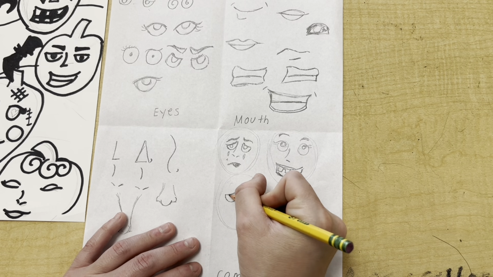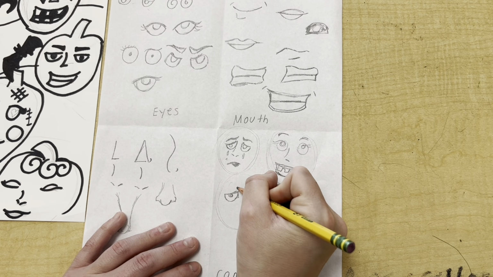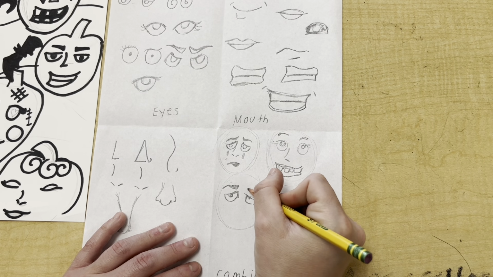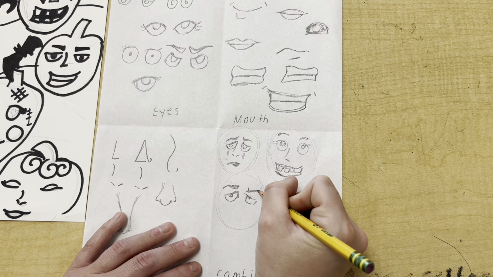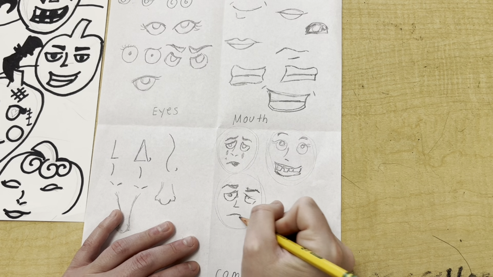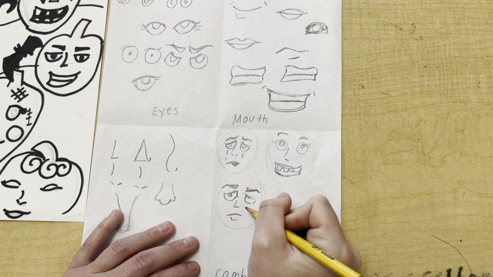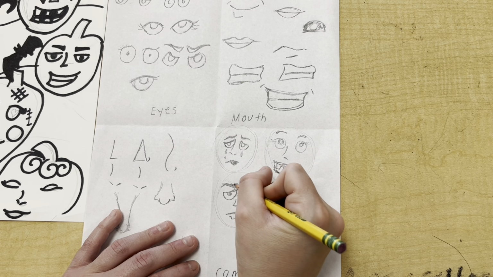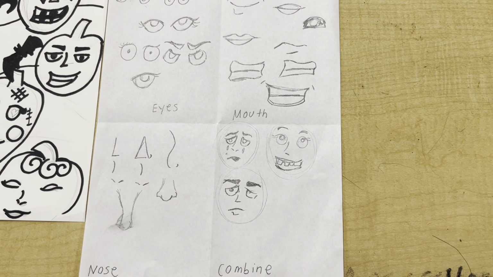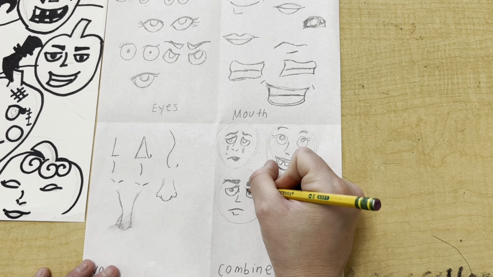It's a little bit harsher. Now we're going to do the eyebrows. He looks more annoyed than angry. But yeah, he's very annoyed.